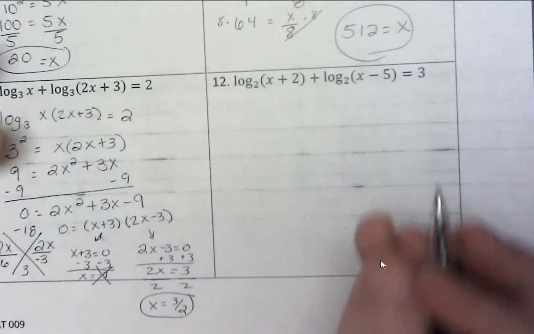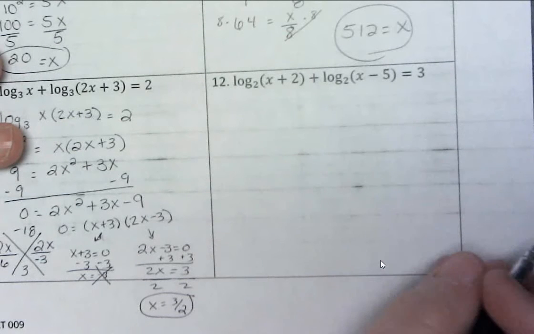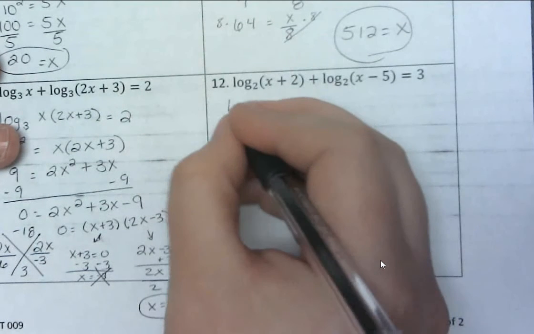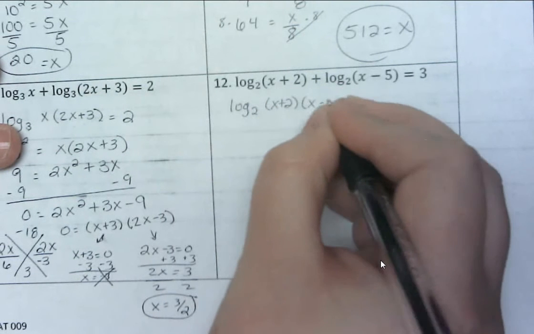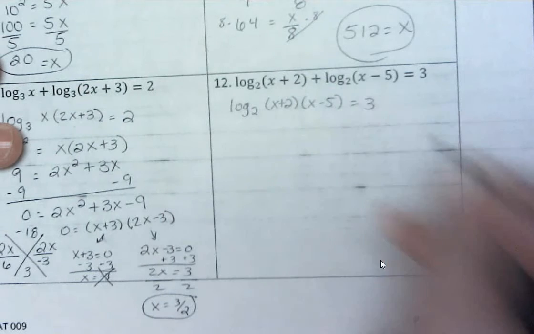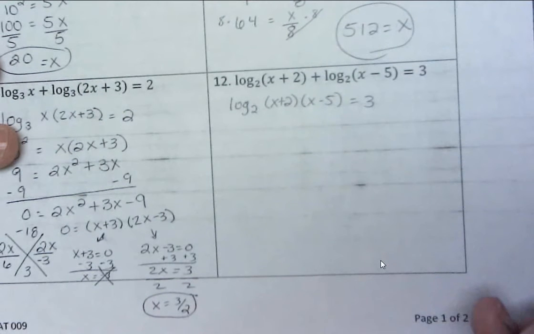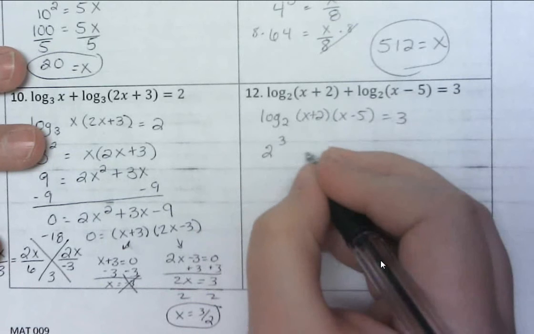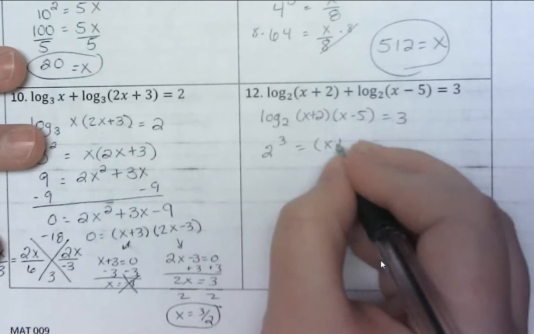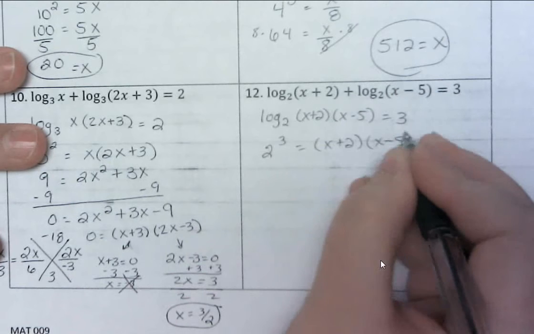All right, so now to move on to number 12, write it as a single logarithm. So I have log base 2 of x plus 2 times x minus 5 equals 3. Then write it in that exponential form to get 2 to the third power equals x plus 2 times x minus 5.